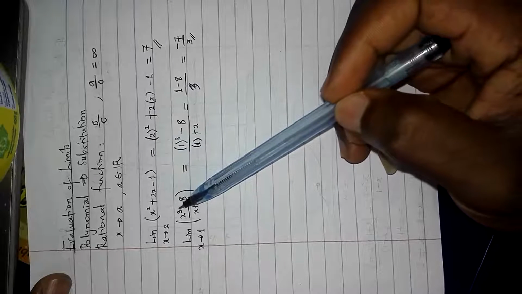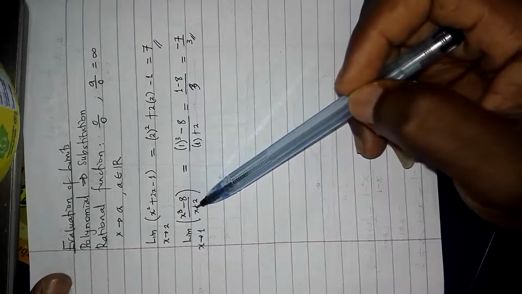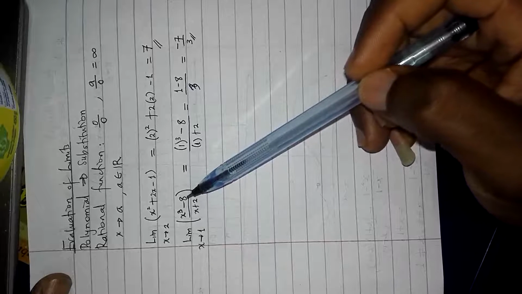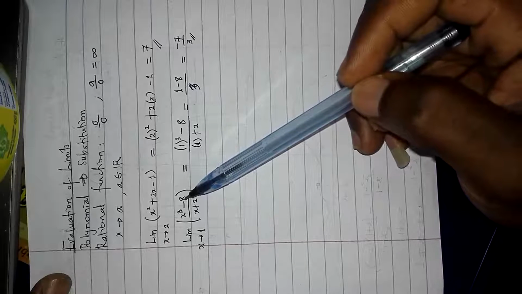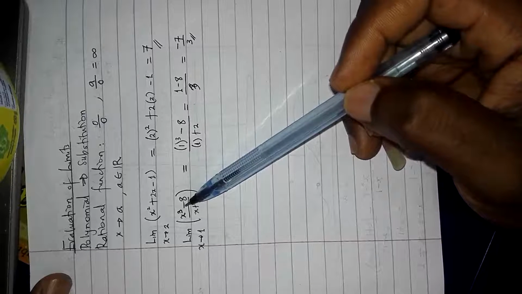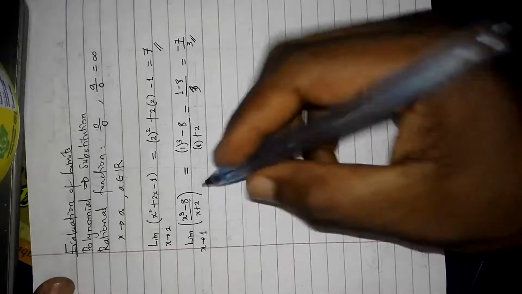But if it happens that the numerator gives you 0 and the denominator also gives you 0, then we cannot reach a conclusion from the results. In layman's terms, we say that the limit is indeterminate at that point. So that is that about that.